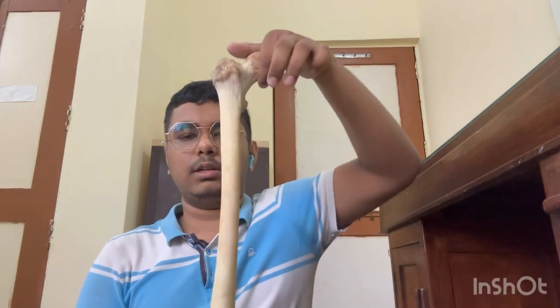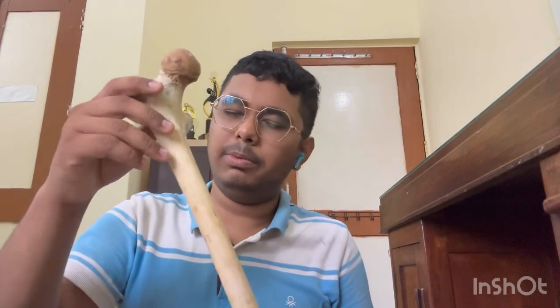Just remember this point, the linea aspera. Upper and lower end everybody remembers, but the linea aspera is what gets forgotten during the exam. Just remember the linea aspera. This is the anatomical position of the right femur. Please tell the linea aspera, or else you are doomed.